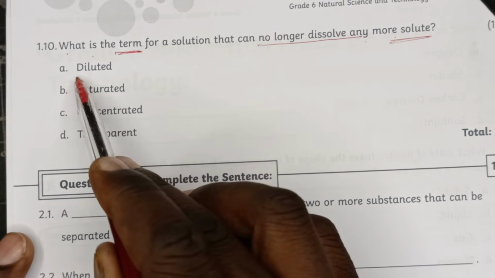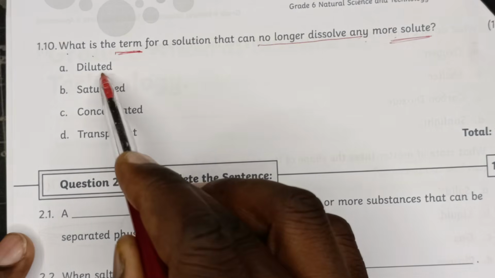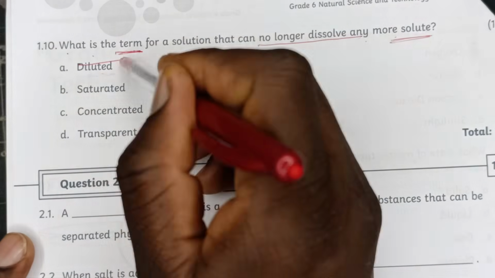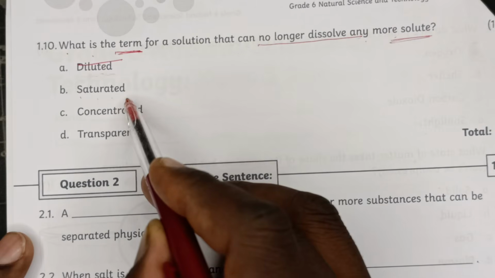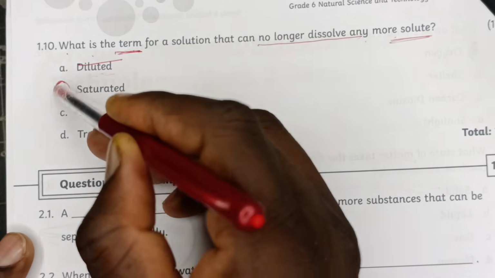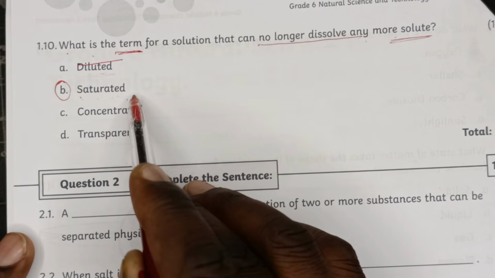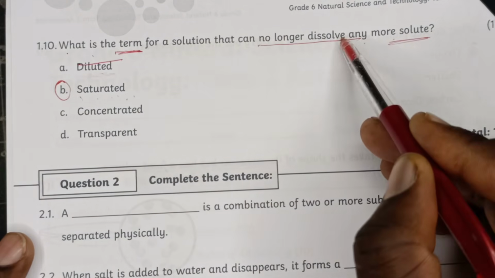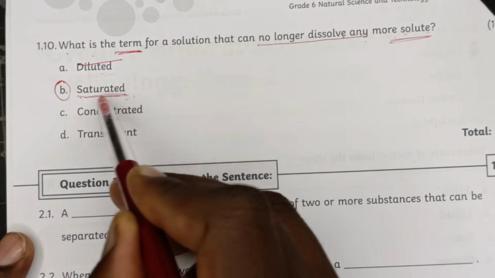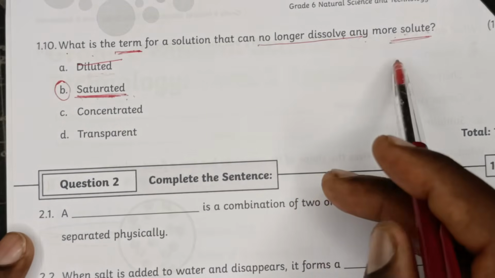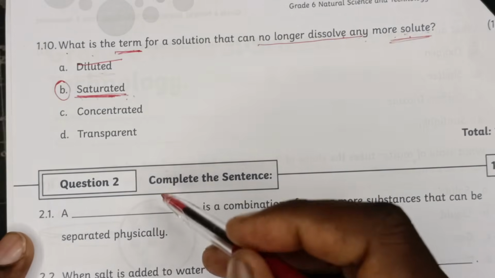Is it dissolute? Is that the correct term? No. Is it saturated? This is the correct one, because a saturated solution can no longer dissolve any more solute. When it is saturated, it means it is no longer able to dissolve other solutes.